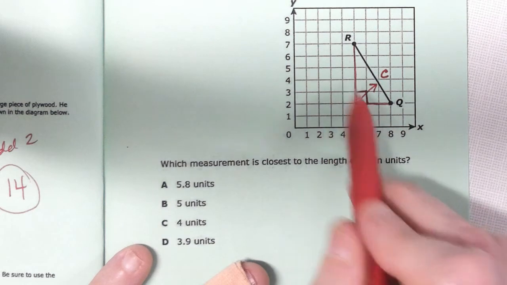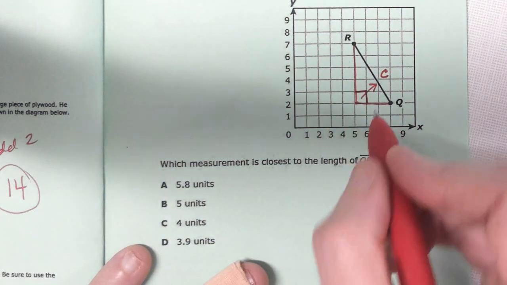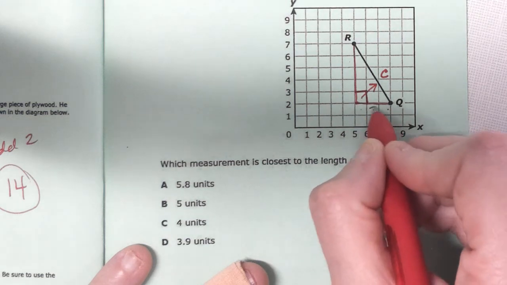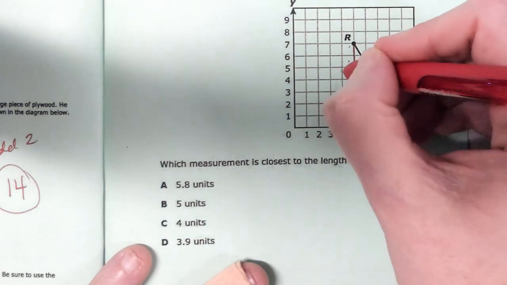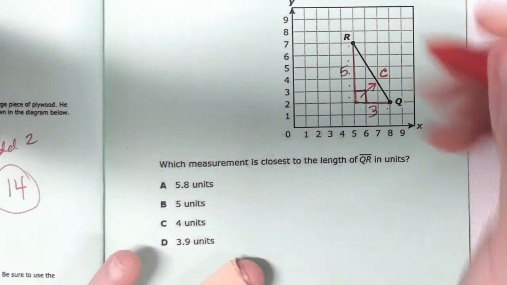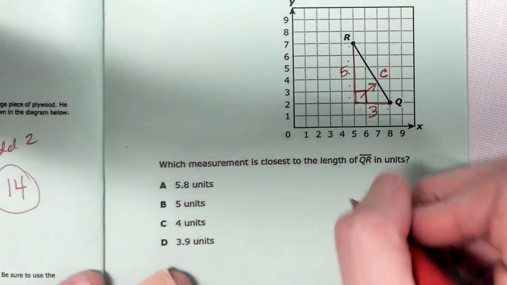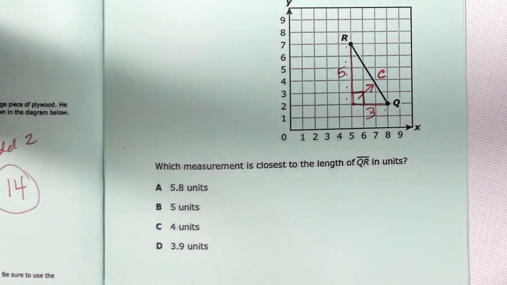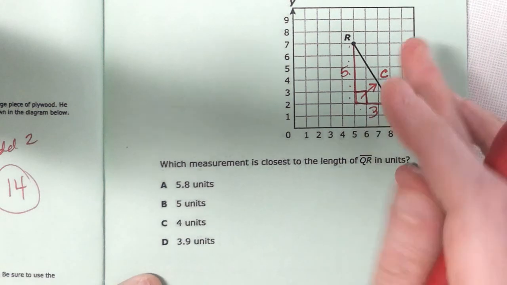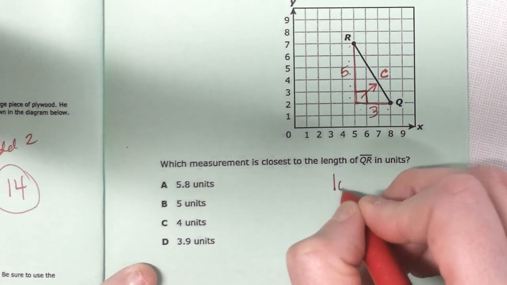Do I know how long these two sides are? Could I count them? 1, 2, 3. Right? And this one is 1, 2, 3, 4, 5. So literally when they give it to me on a grid like this, I just count them. Okay? So for this one, okay, what am I going to do? What do I know? Does it have to be longer than 5 or shorter than 5? Longer, right?